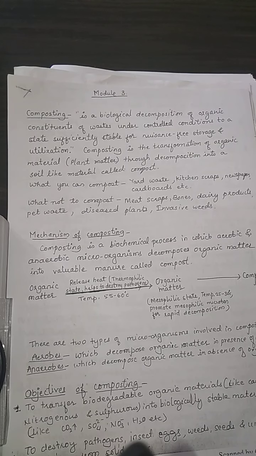What is composting? Composting is the biological decomposition of organic constituents of waste under controlled conditions to a state sufficiently stable for nuisance-free storage and utilization. Basically, it is the mixing of biodegradable elements with the soil in order to increase the NPK value of the soil, and hence increase the fertility of the soil. Instead of throwing the waste onto open land, we put the biodegradable waste material under controlled conditions, and we can improve the fertility of the soil by increasing its NPK value.